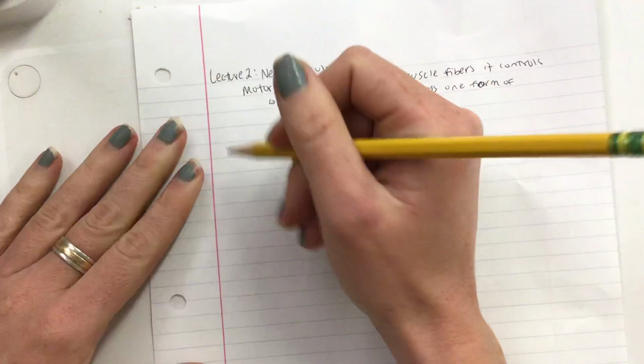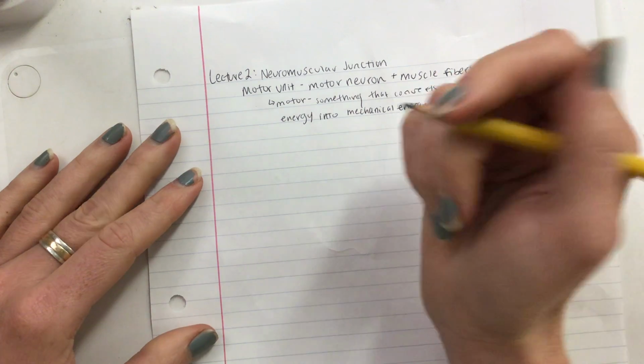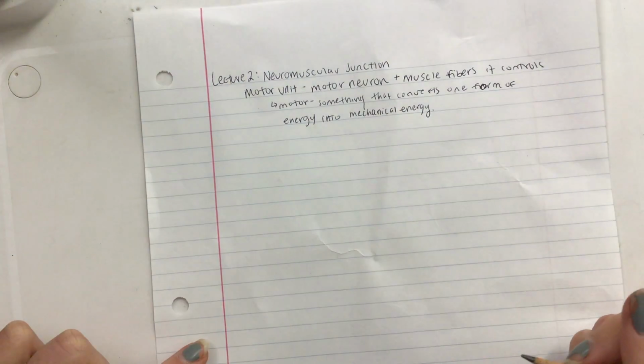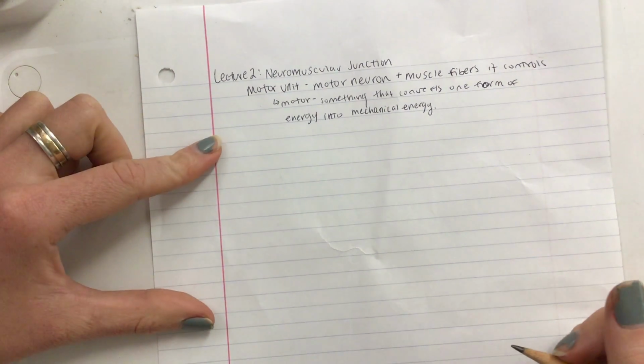And I'm going to switch to pencil. We're going to start with the neuron itself, the motor neuron. And so I'm going to do like a quarter of my page on this picture and then a quarter of my page on a second picture. So just kind of focus up in this area.